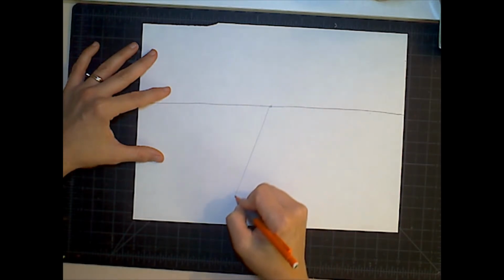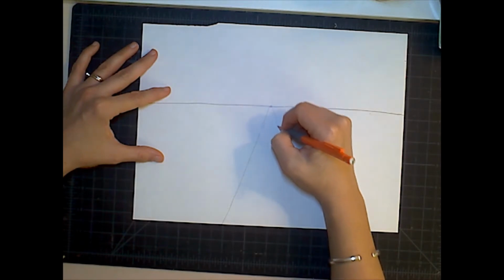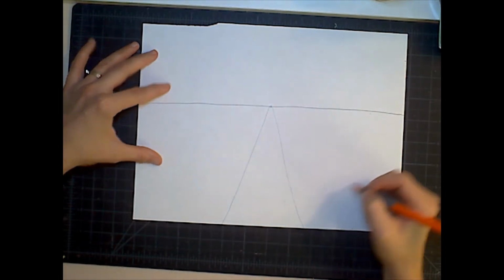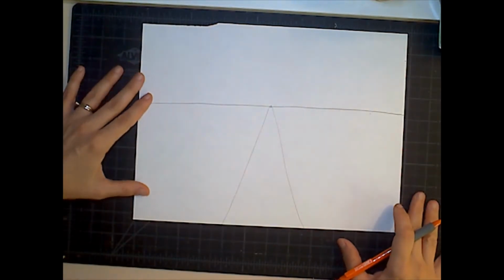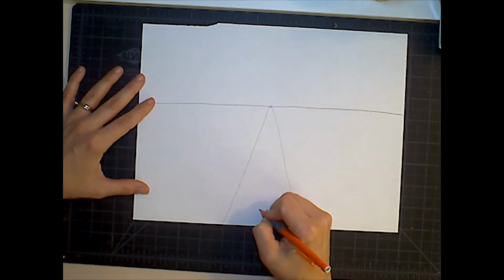Now draw a diagonal line from that point all the way to the bottom of your paper. And another one. Now you have a big triangle. We'll use this to make a road. Let's make some lines in our road to make it look like it has distance.